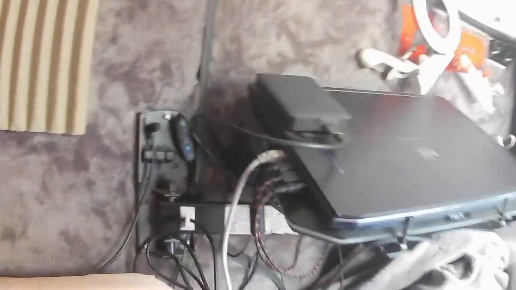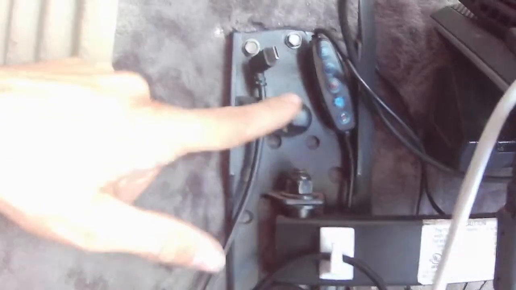I try to keep these little organizers for the cables, but sometimes they fall. This is wearing out. You can see the fuzzies wearing off over there.